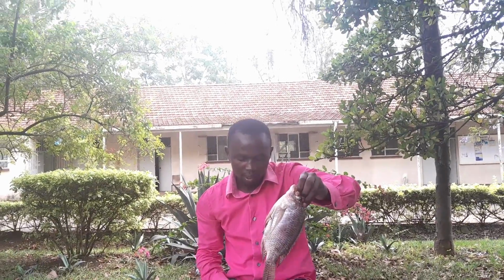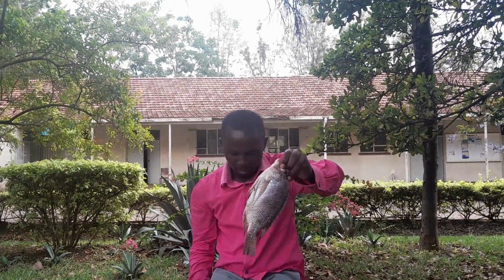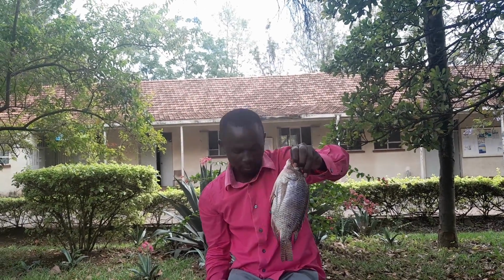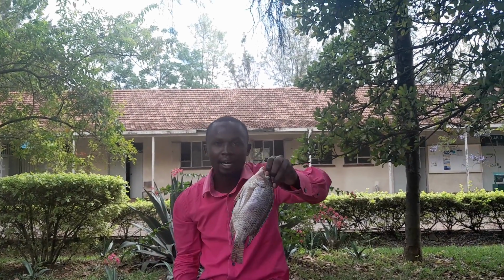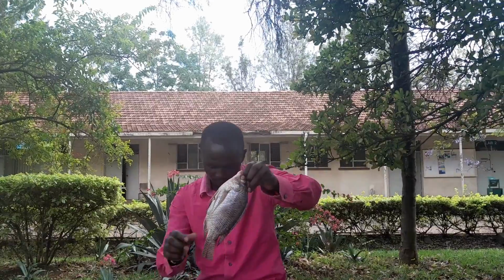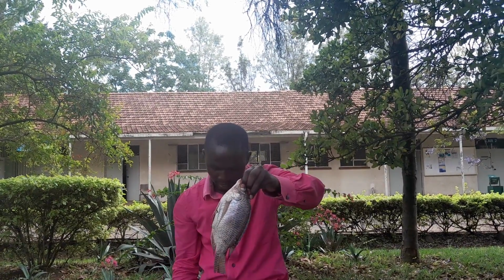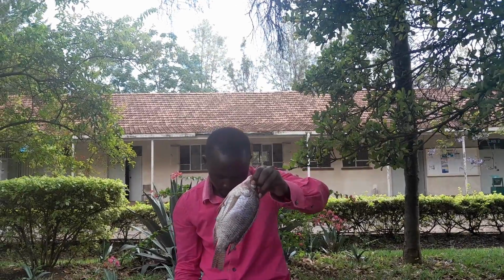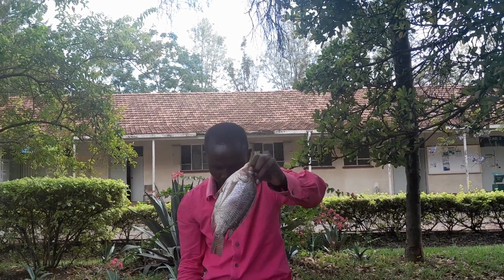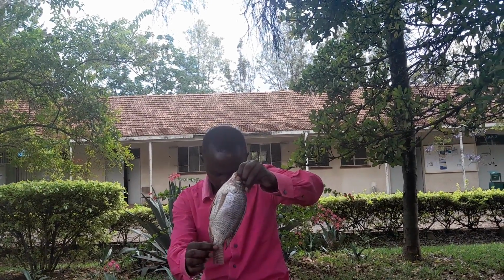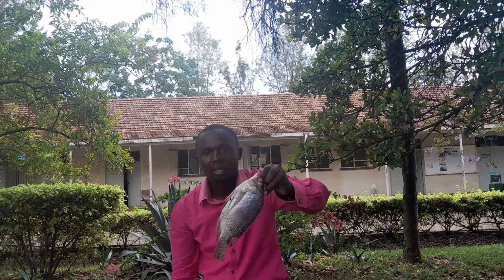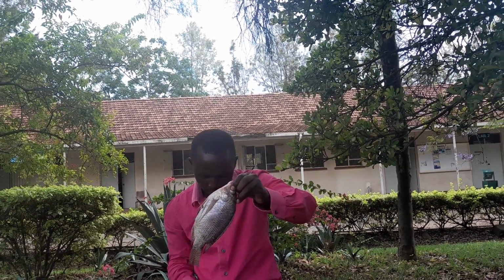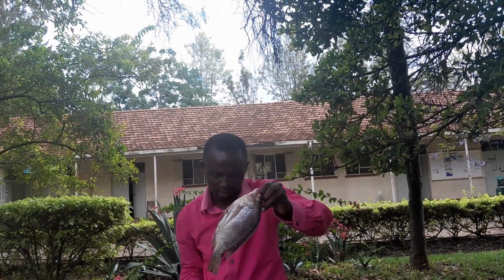We now move to the gill rakers, which are present in two rows projecting from both the anterior and the posterior ends. Gill rakers vary in number, spacing, and form to prevent food particles from passing through the space between the gill parts. Also, they enable the retention of food particles in filter feeders.